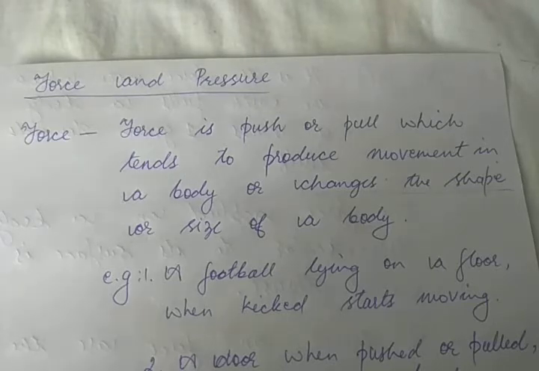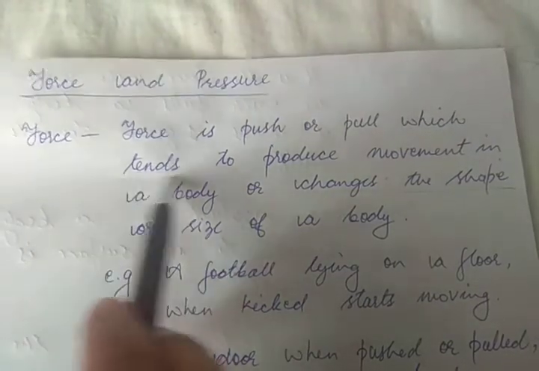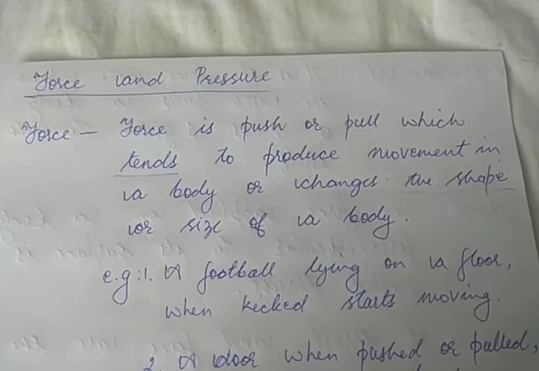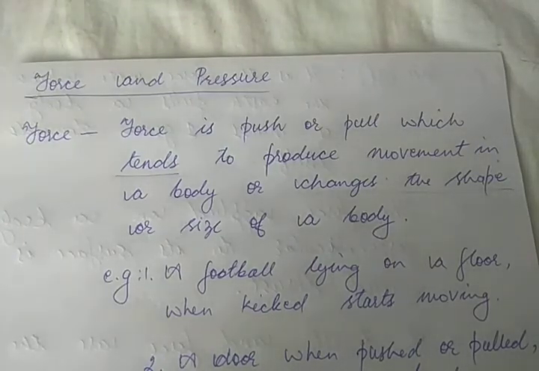Why have I written this word over here, tends to produce movement? Because whenever we apply a force on a body, it's not that the body starts moving always. For example, I have a concrete wall and I start pushing that concrete wall. Obviously the concrete wall is not going to move. But still we are applying a force there.